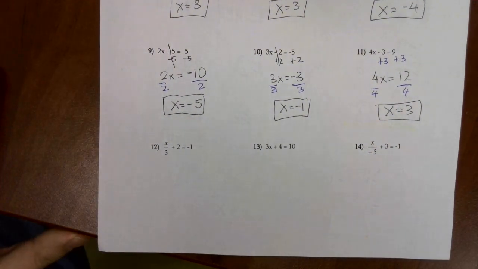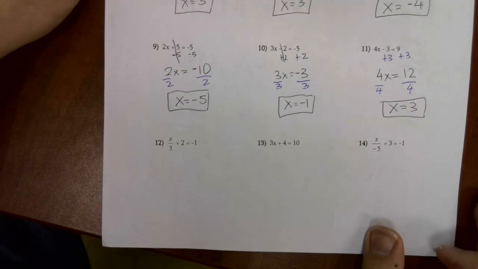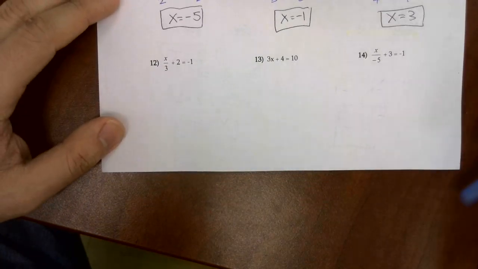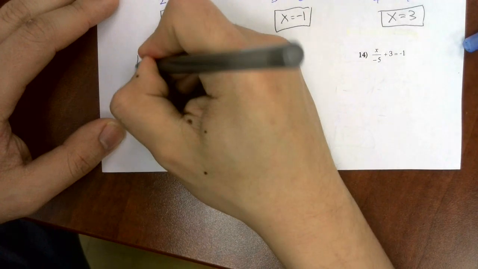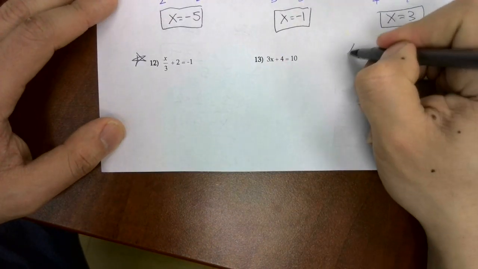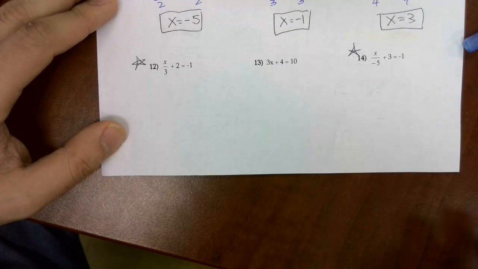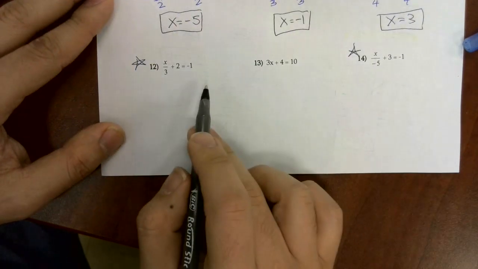So we still have 3 more questions to go. I know all of you got this. All right. Let's finish the last 3. Now, I'm going to put a star on question 12 and question 14 because it looks a little bit different, but it's not so bad, okay? So let's look at this.